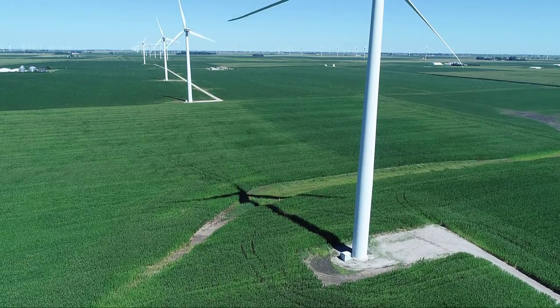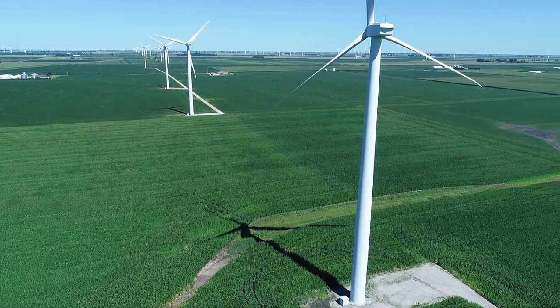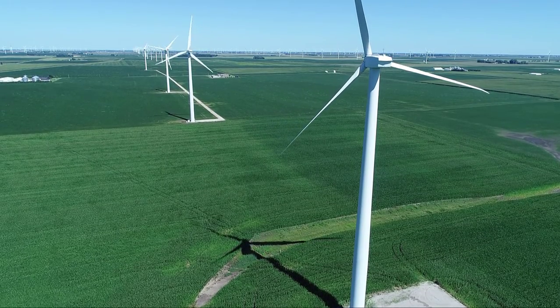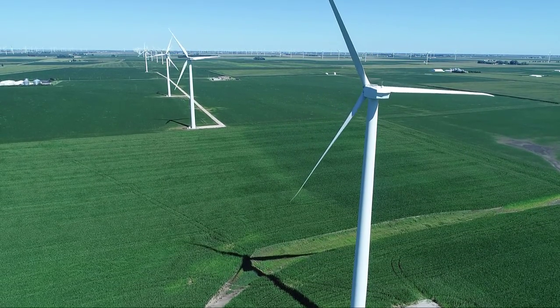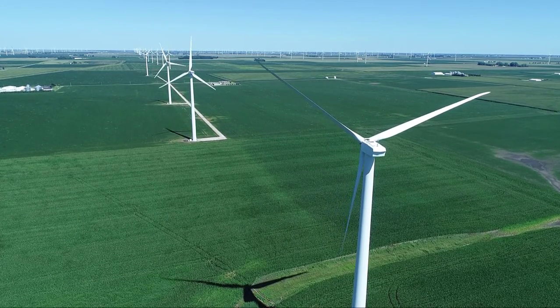So now we have discussed the basics of corn and soybeans and why they are important crops. Hopefully this can serve as useful information to help you learn more about producing these and other crops in a sustainable manner.